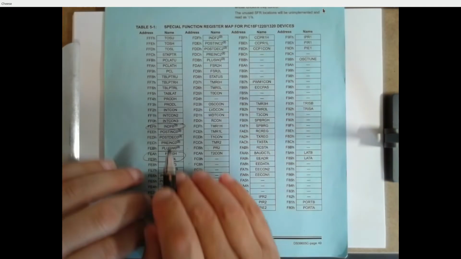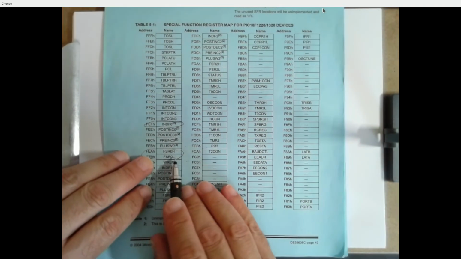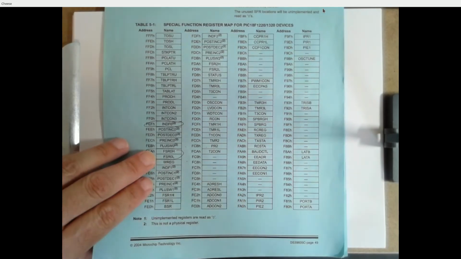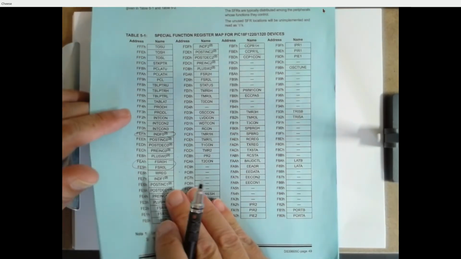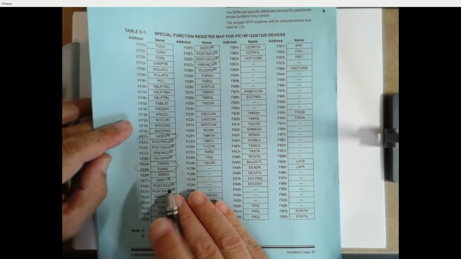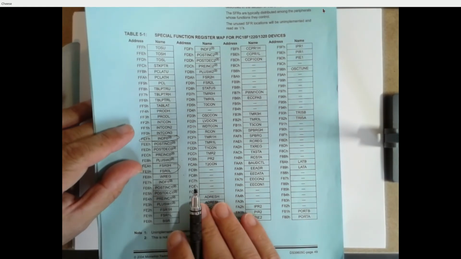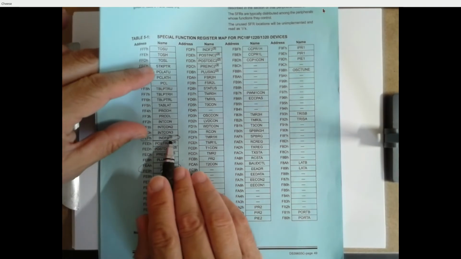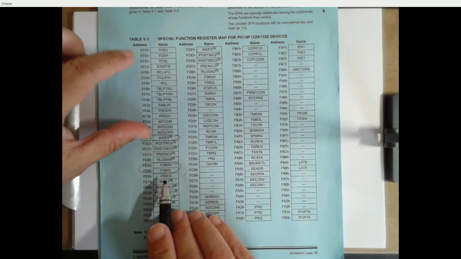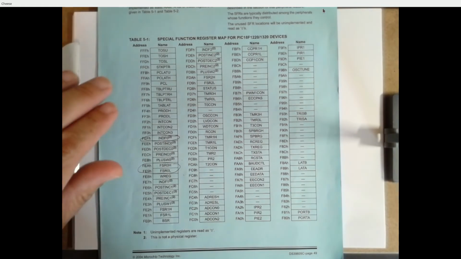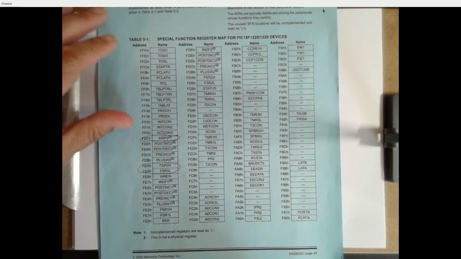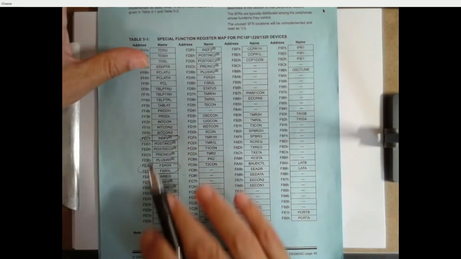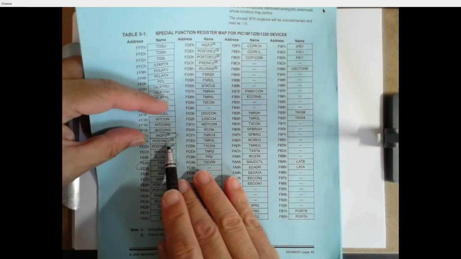So we've been working with INDF0, FSR0H, and FSR0. I'm going to keep thinking about FSR0 as being just a single register, but keep in mind it's actually a composite of two 8-bit registers. So INDF0 basically says, look at the value contained in FSR0, use that as the address of my operand. Well, there's some variations on INDF0 that are available also.